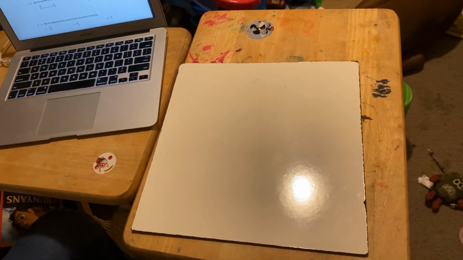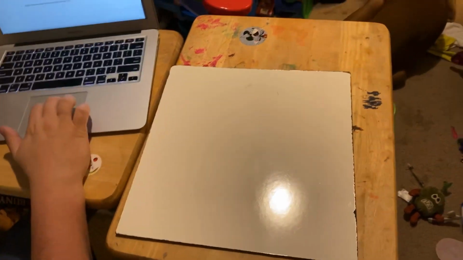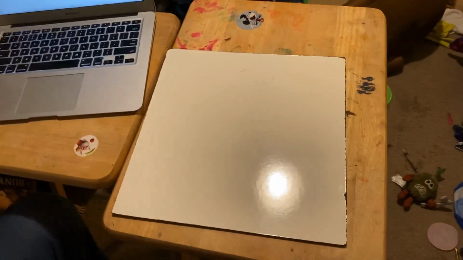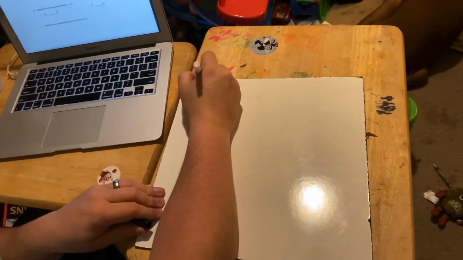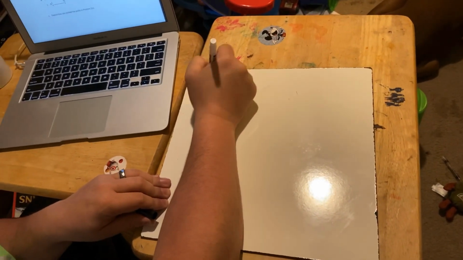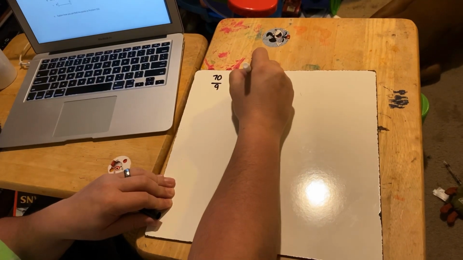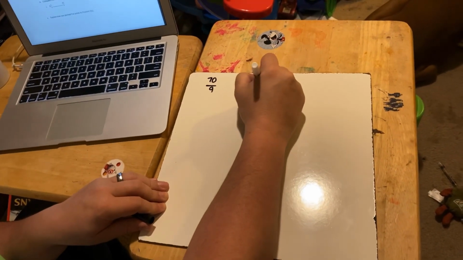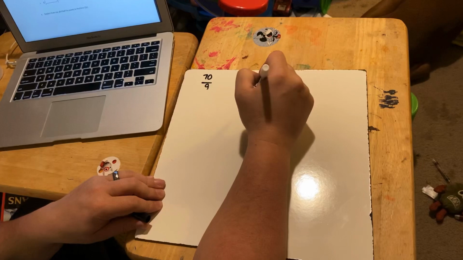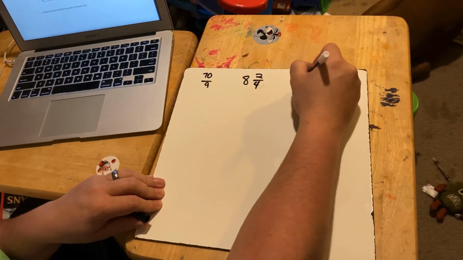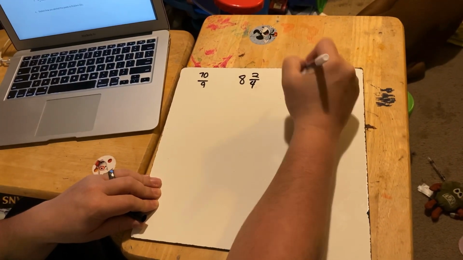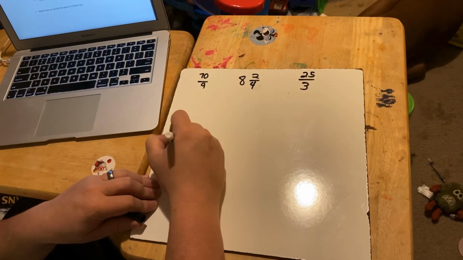Now we're moving on to, we've got 3 fractions here. We've got 7/9. I've got 8 2/4, and I hope everybody's seeing that. That's 8 1/2. And I've got 25 thirds. Let's go ahead and draw our number line.